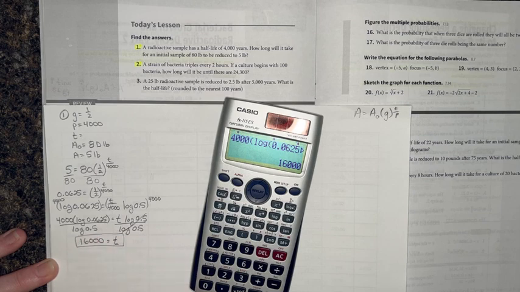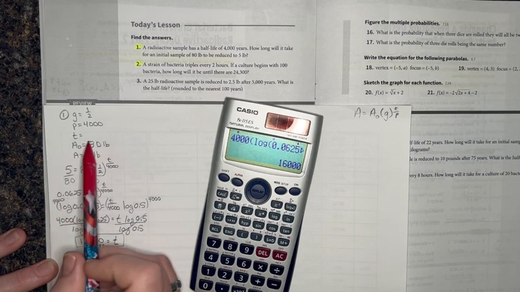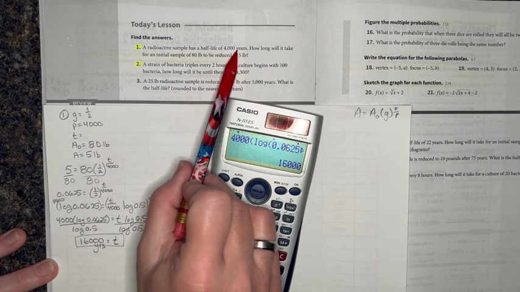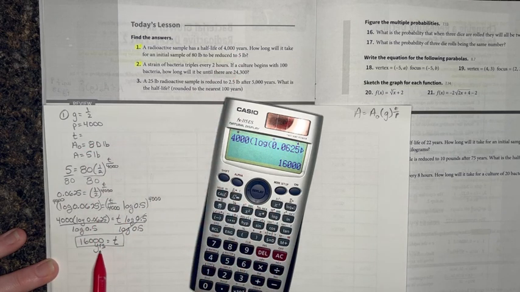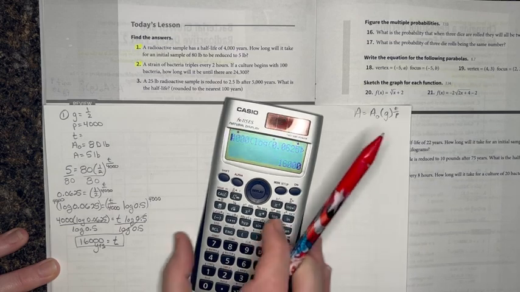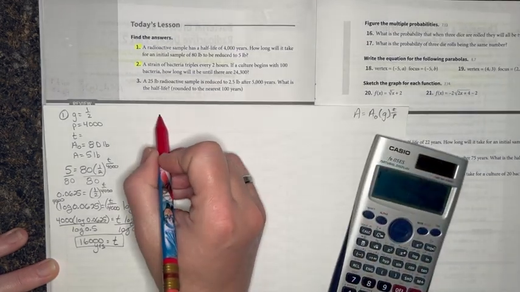16,000 years is how long it's going to take, because remember we started with years, 4,000 years, 16,000 years, so that's a long time. That's how long it's going to take for this to go from 80 pounds to 5 pounds. All right? Okay, let's take a look at another one, number 2.